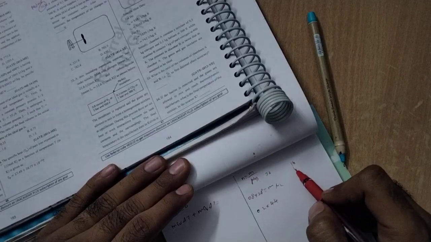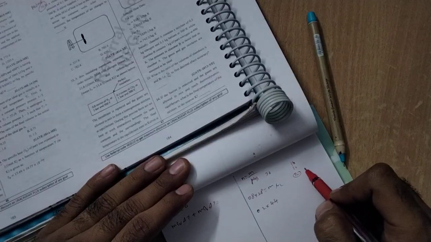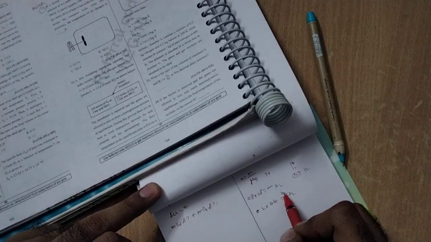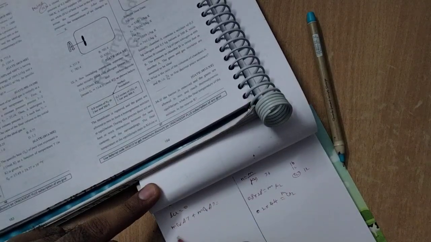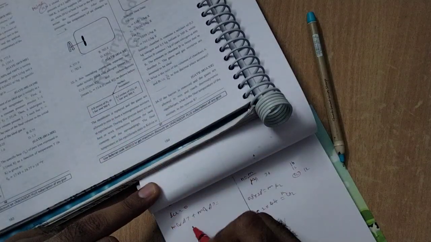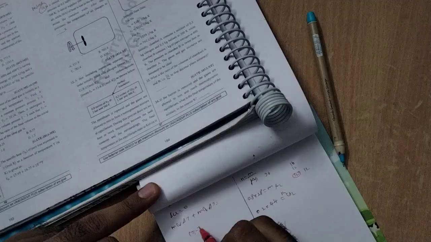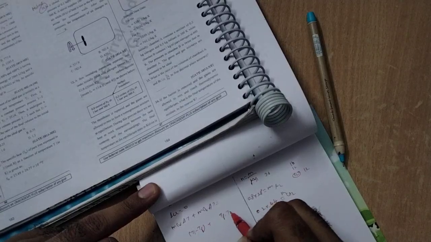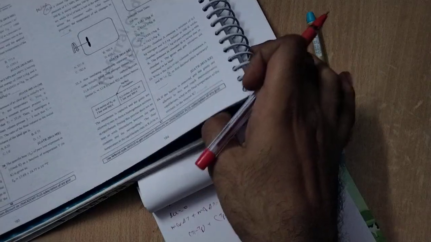Carbon is 12 I suppose, and oxygen 16, so 32. So calculate this mass, put it here, and you can see delta T will be, definitely the temperature will decrease. So T initial minus T final plus T final minus T initial equal to 0. Calculate this one and we will get the final temperature.